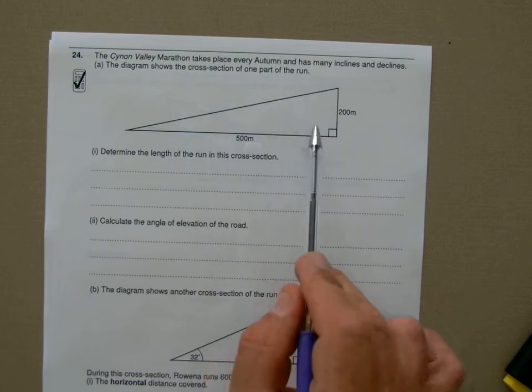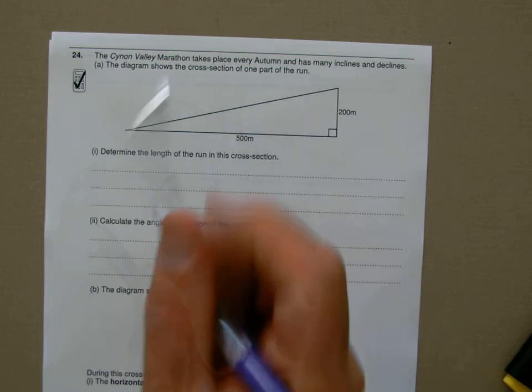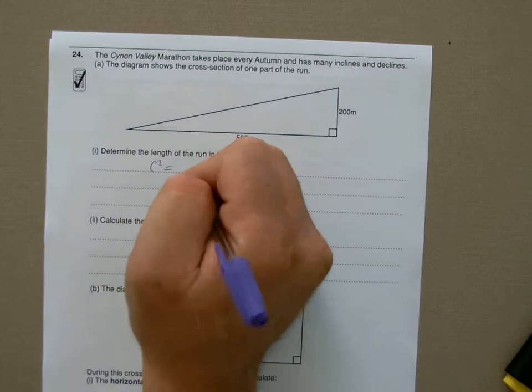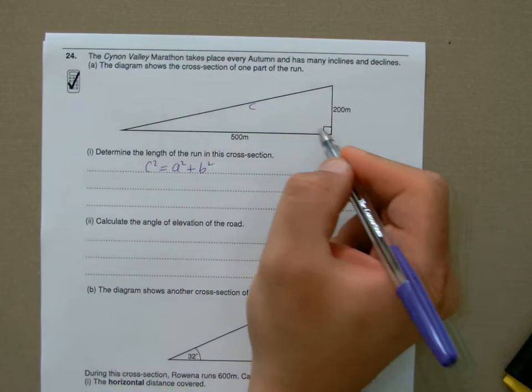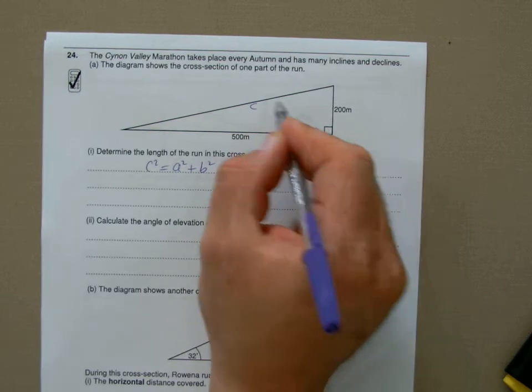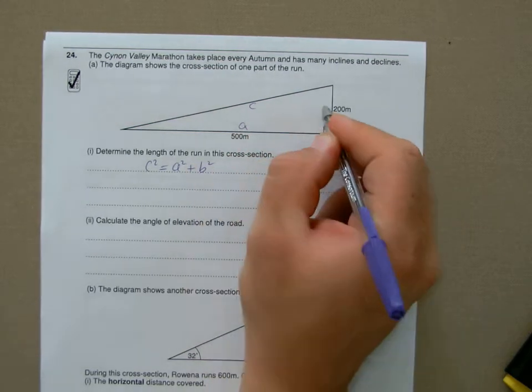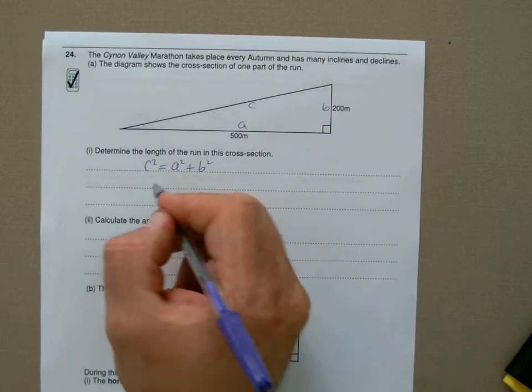So it's a right angle triangle. We know two sides. The third side we can work out, of course, using Pythagoras. Okay, so that's going to be my C, always the longer side, opposite the right angle. And then my A and B are here. It doesn't matter which order you put them in.